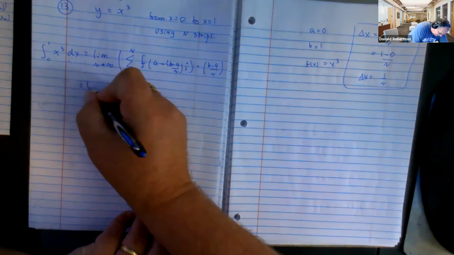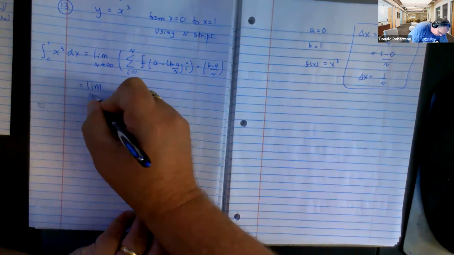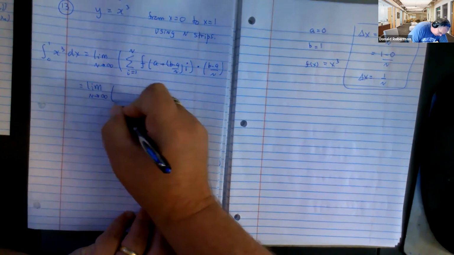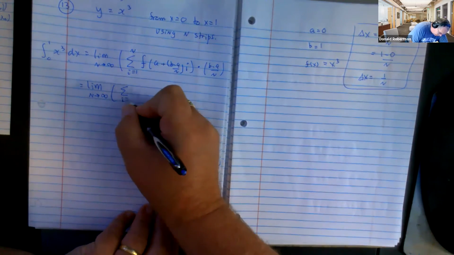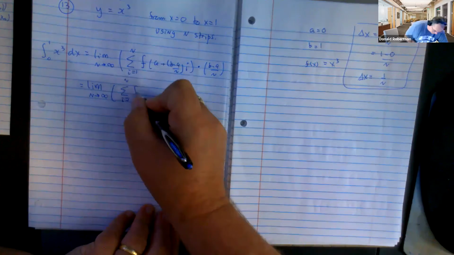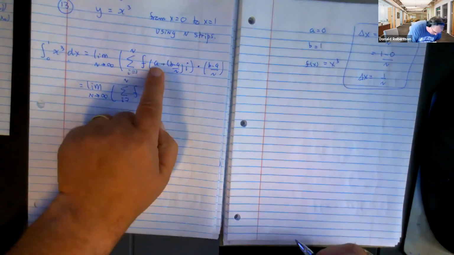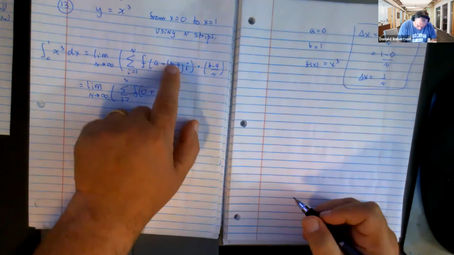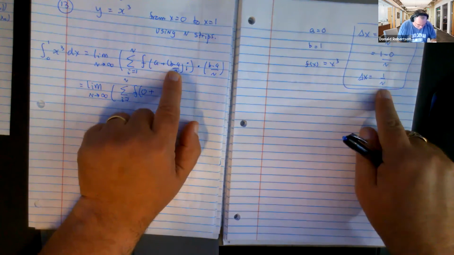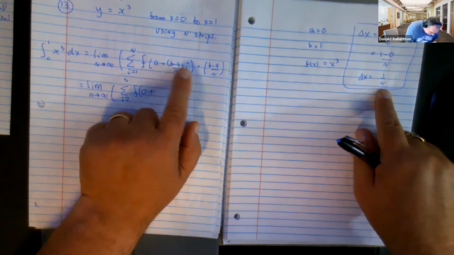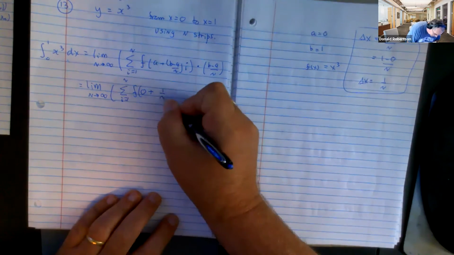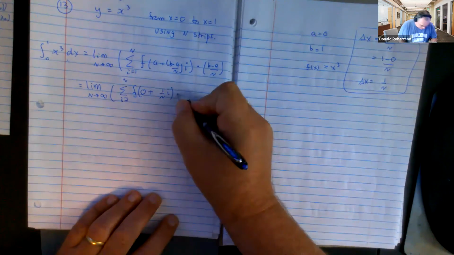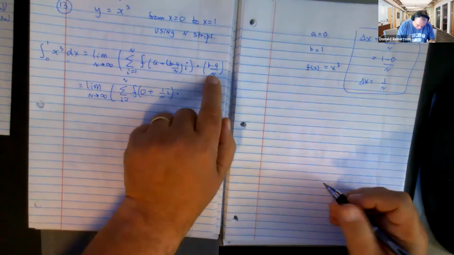It's going to be the limit as n tends to infinity of the sum from i equals 1 to n of the value of the function at 0 plus b minus a, which is basically delta x, so 1 over n times i, times b minus a over n, which is 1 over n.